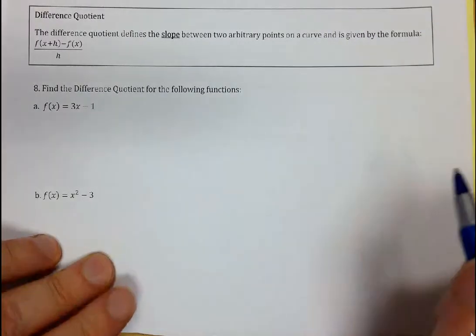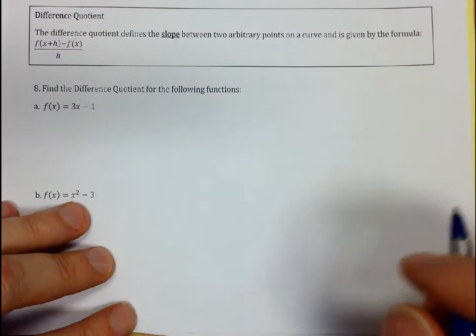All right, the difference quotient. This is one of my favorite topics in this course.